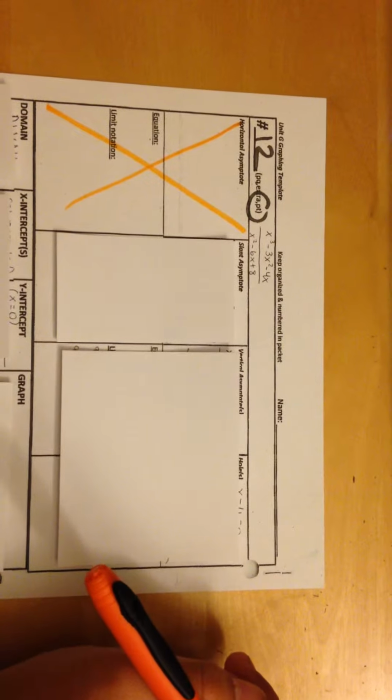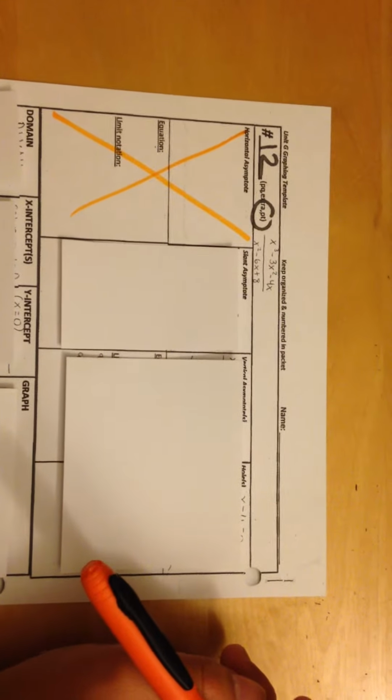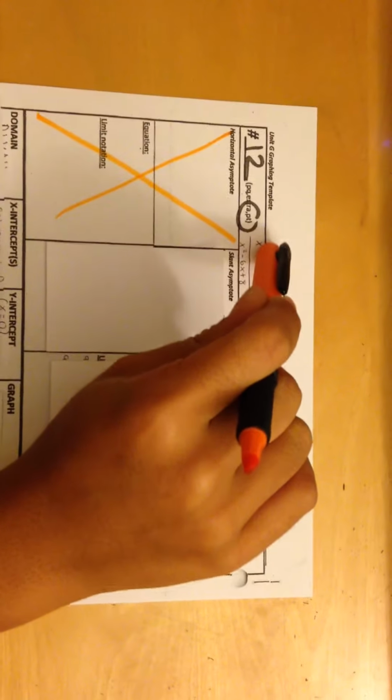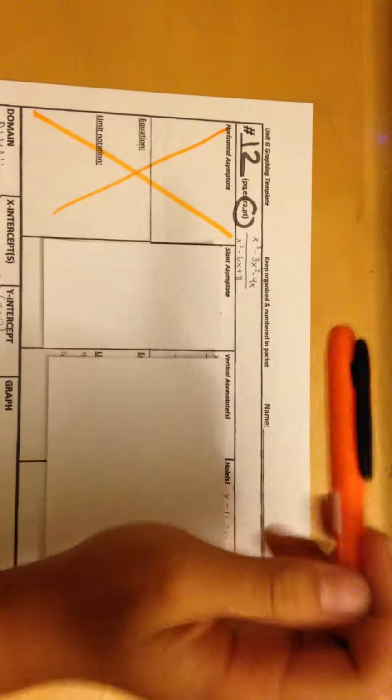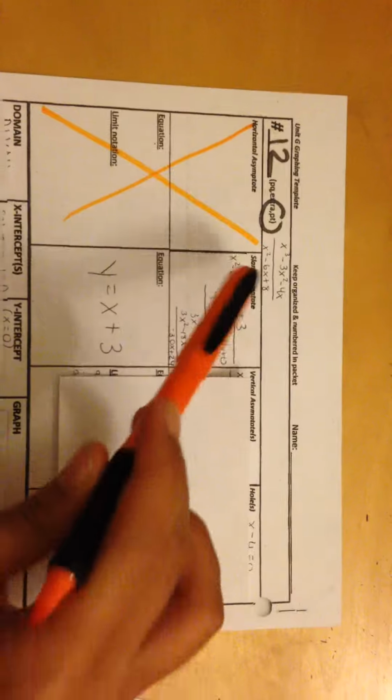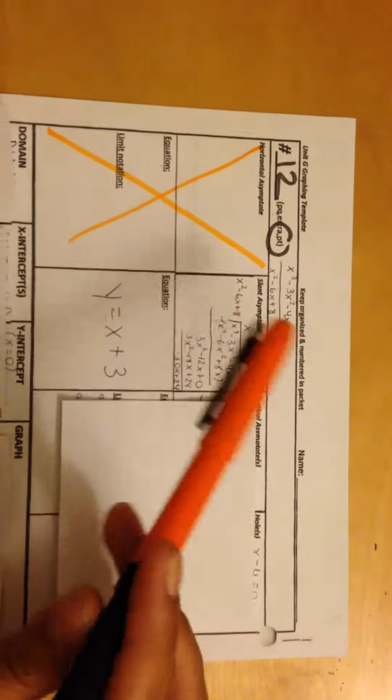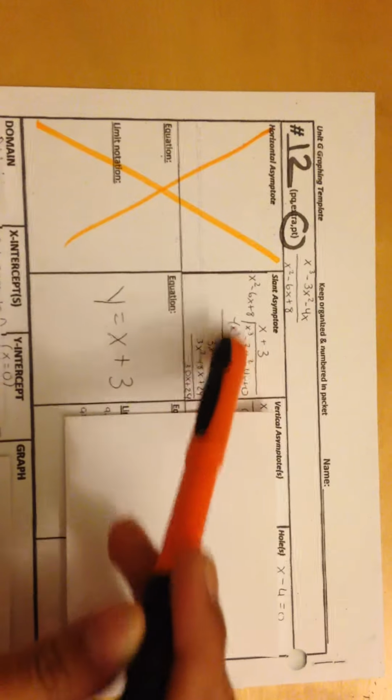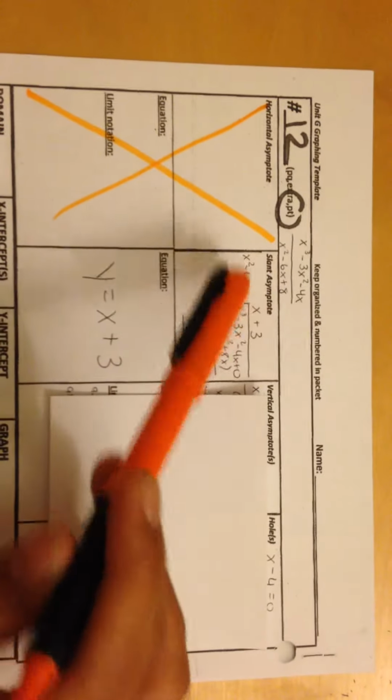So if we don't have a horizontal asymptote, it's very likely that we have a slant asymptote, because x cubed is 1 degree bigger than x squared. Here we go. To find the slant asymptote, we have to use long division. As you can see here, I've already divided the top polynomial by the bottom polynomial.